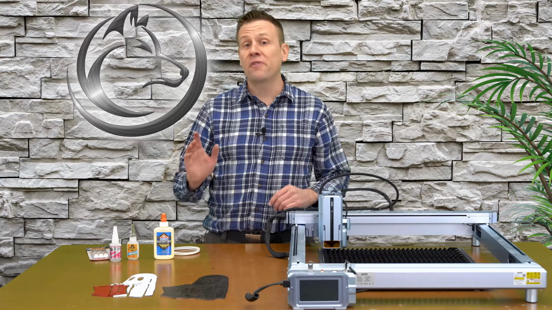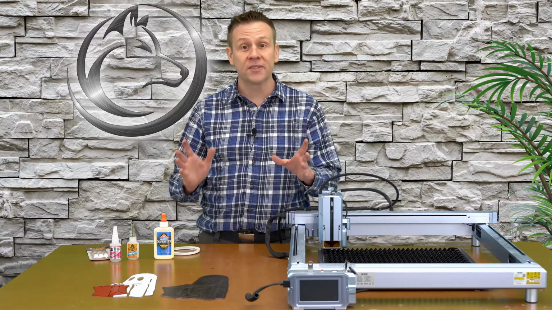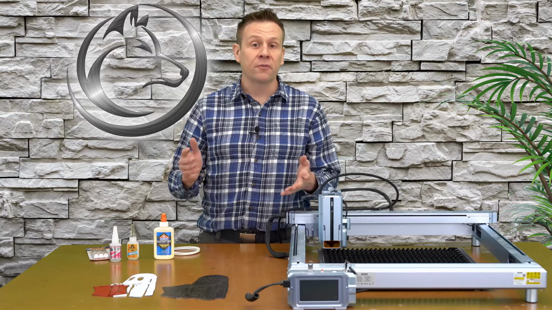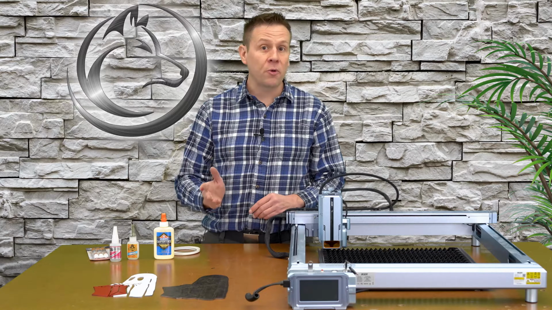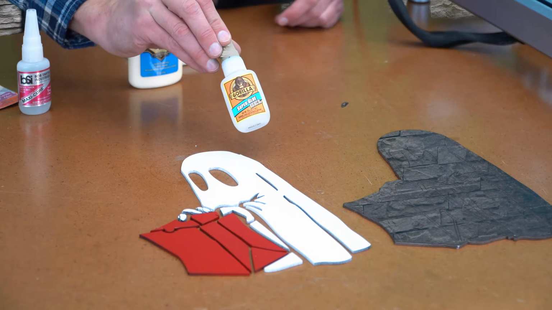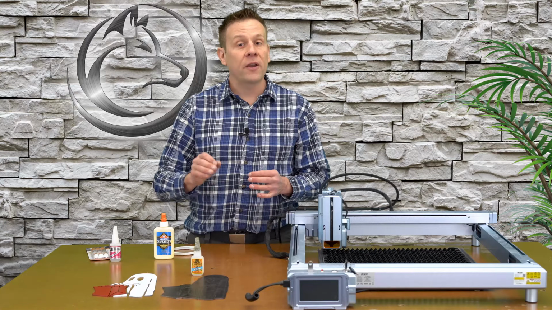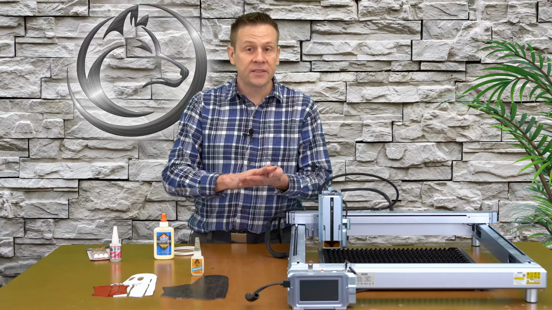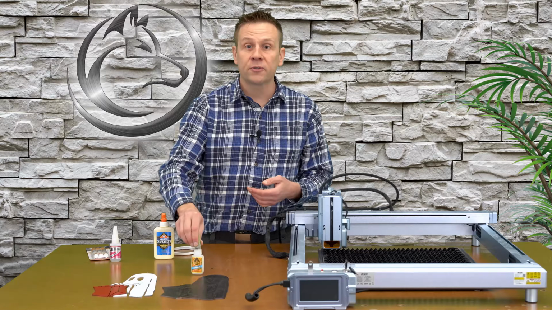It's now time for the final step in this project, and that is to bring all the pieces and parts together. And for that, there's a variety of different options. I'm going to start out with my preference, and that is to use Gorilla Glue. This is the gel type, so it has a long working time to it. It fills in some gaps, and if I put two pieces together that I still need to reposition a little bit, this glue allows for that.